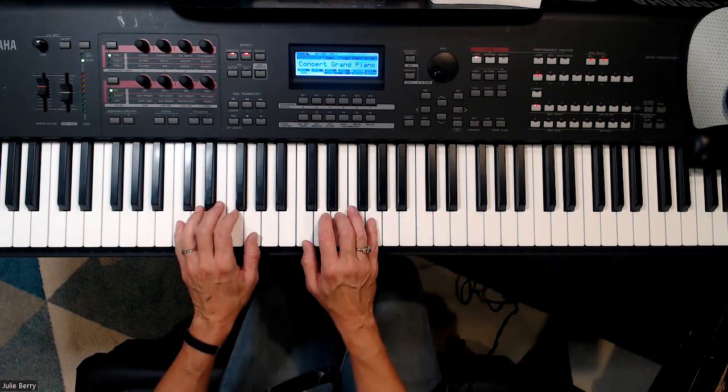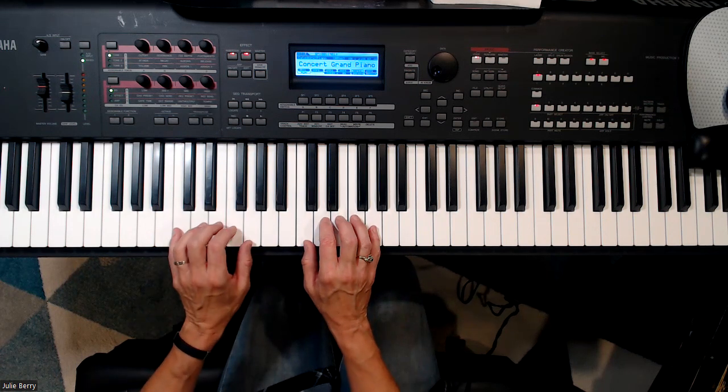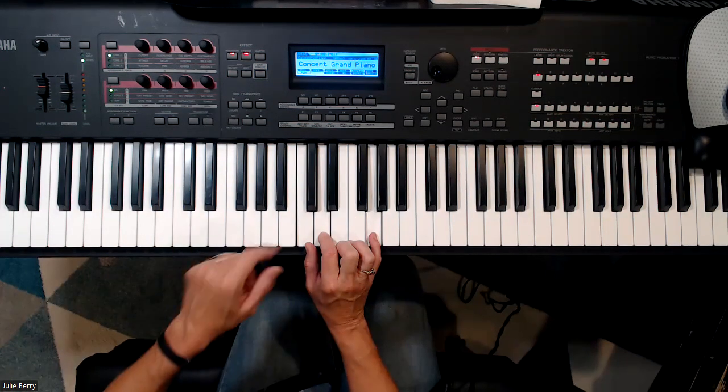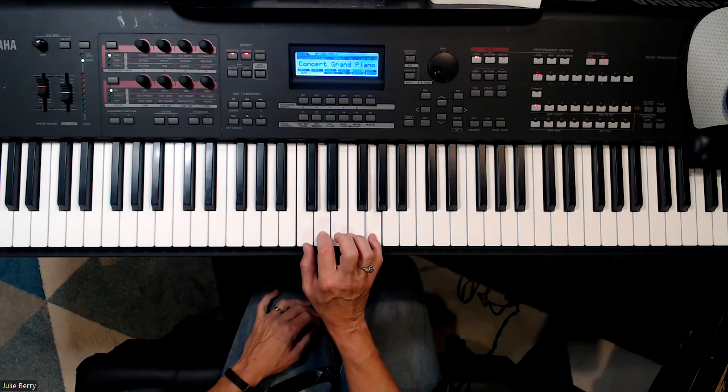And then I bring it down here. And then here's my 2. A 2 is playing the 2nd position of the chord. You see how that's just really nice?